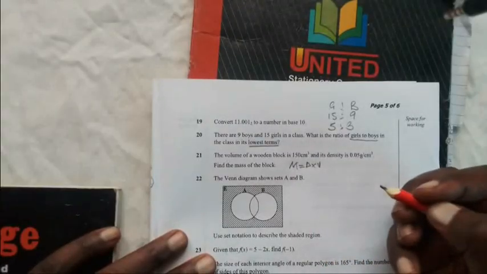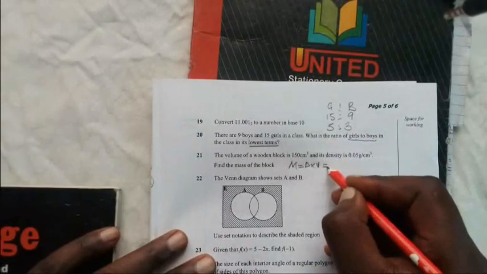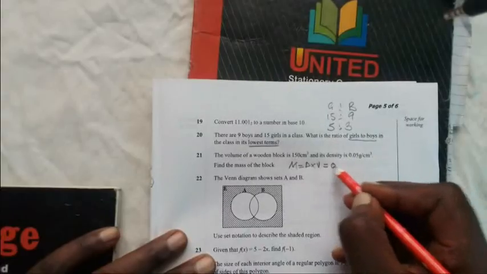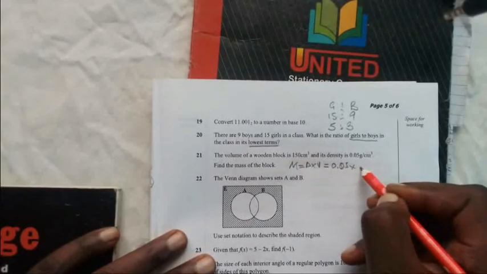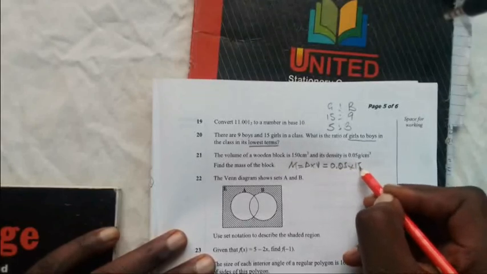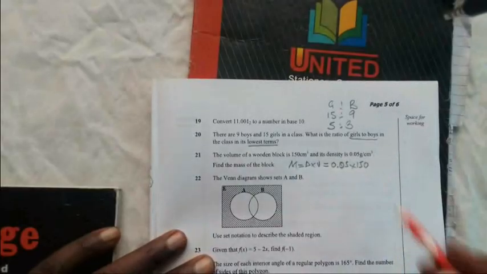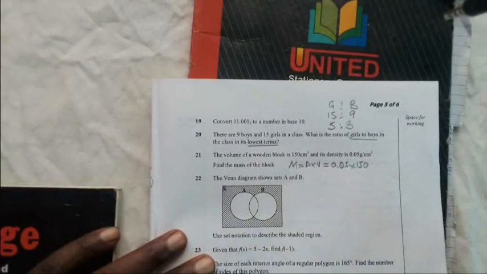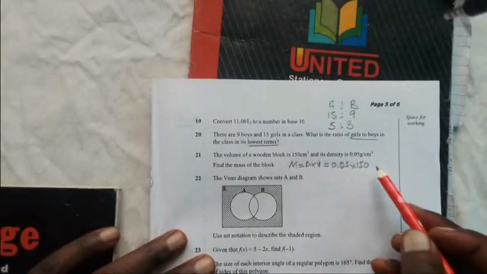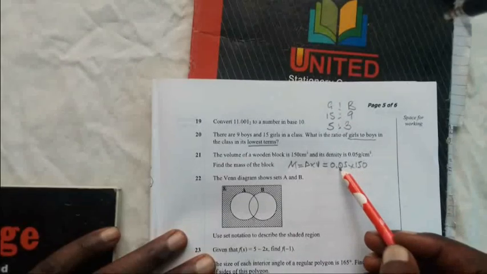So we are told density is 0.05 times 150. We can ignore the decimal places, but we should remember that this number has 2 decimal places and this has none.